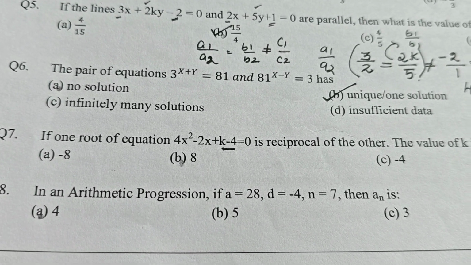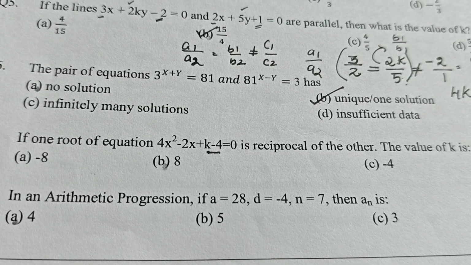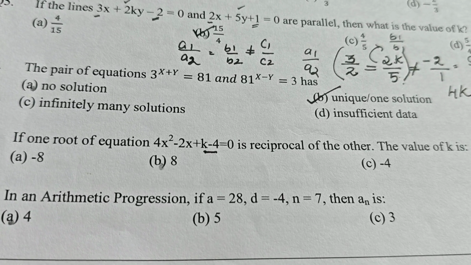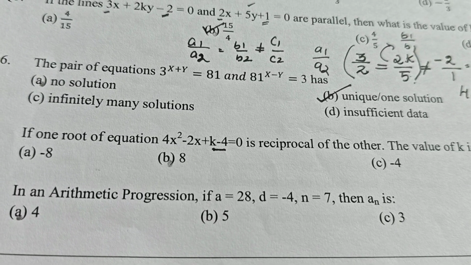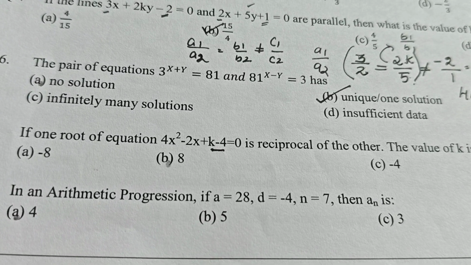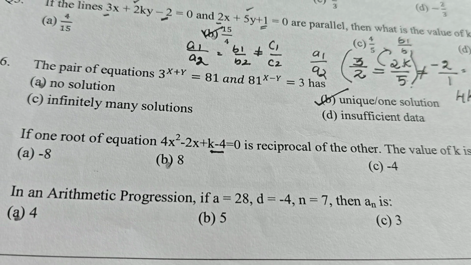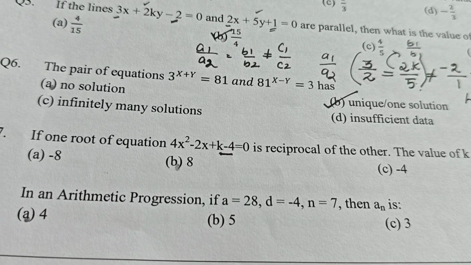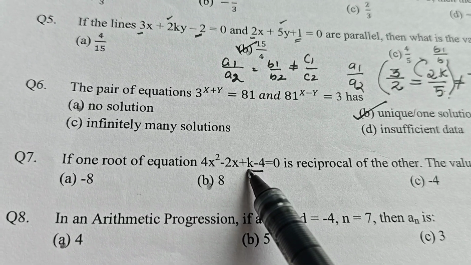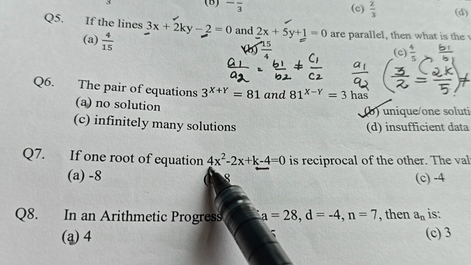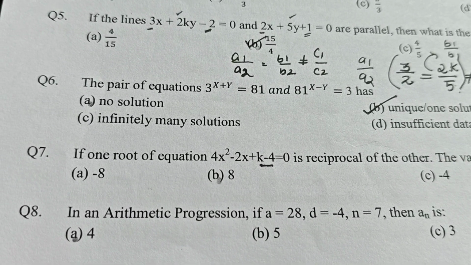So you take the zeros as 1 by alpha and alpha. When you multiply the zeros which are reciprocal of one another, the product will become 1, because 1 by alpha into alpha, alpha will get cancelled, you will get 1. What is the product here? K minus 4, C by 4. So k minus 4 by 4 equal to 1.